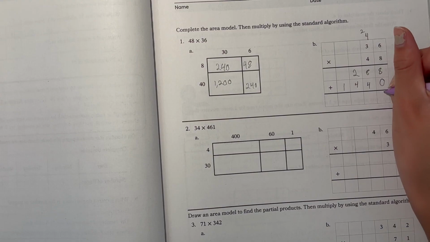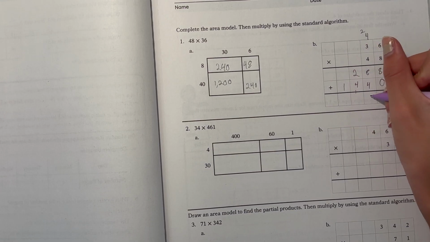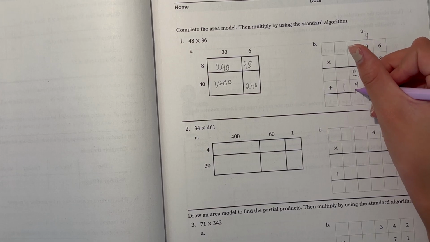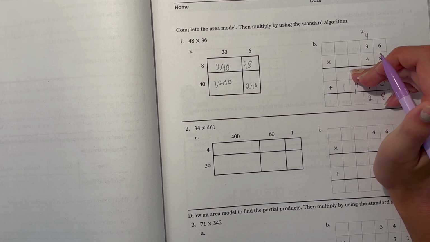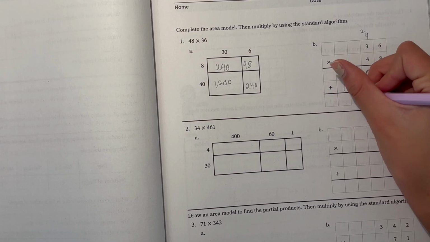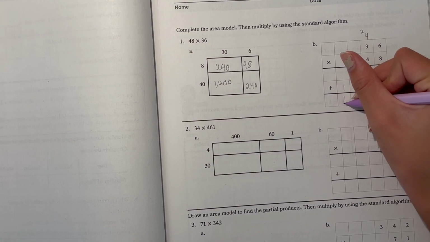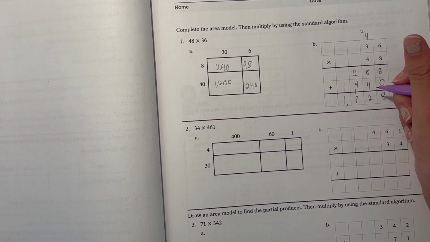So now we're just gonna add them together like usual. So 8 plus 0 equals 8. 8 plus 4 equals 12. And then you put the 1 there. 4 plus 2 equals 6, plus 1 equals 7. And then we have 1, just 1. So the answer is 1,728.